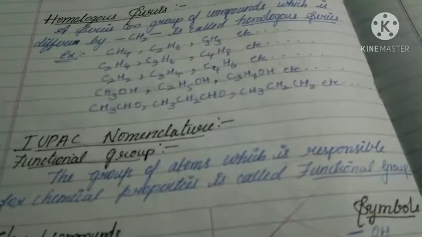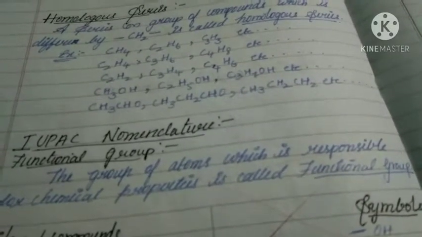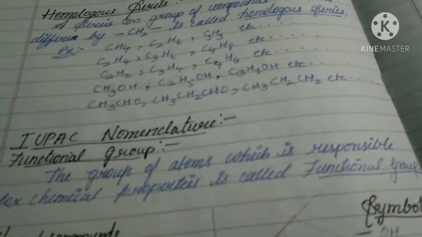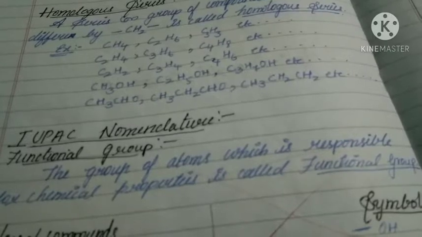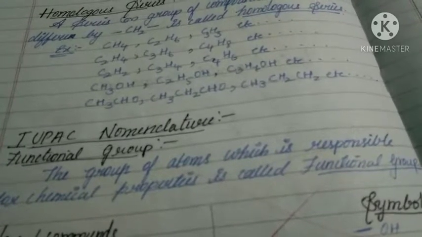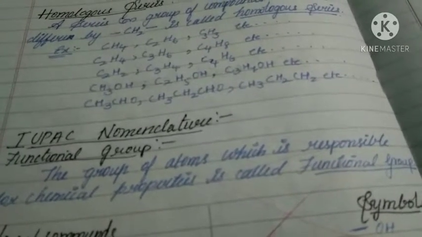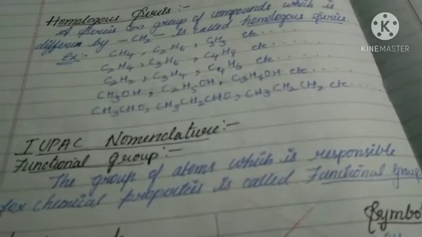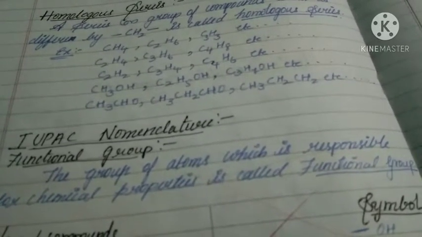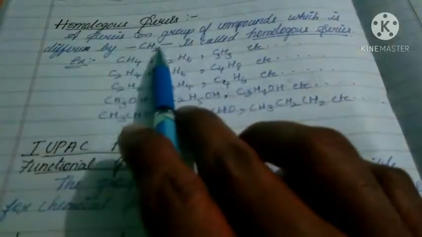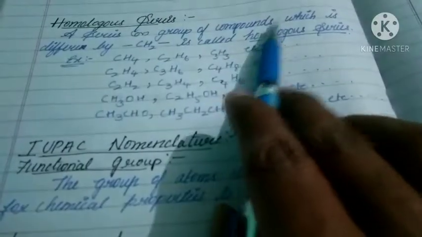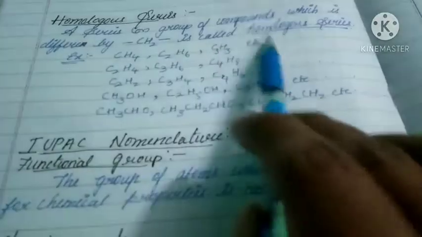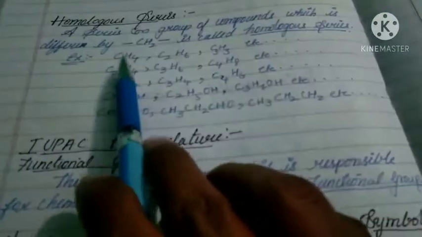We should take any two compounds in that series. Between those two compounds, the difference should be CH2. Then those two compounds are said to be homologous. So what is the definition? A series or group of compounds which differ by a CH2 unit is called a homologous series.